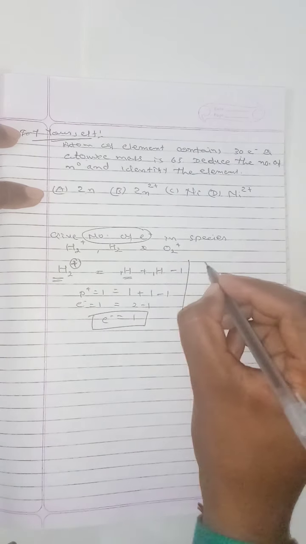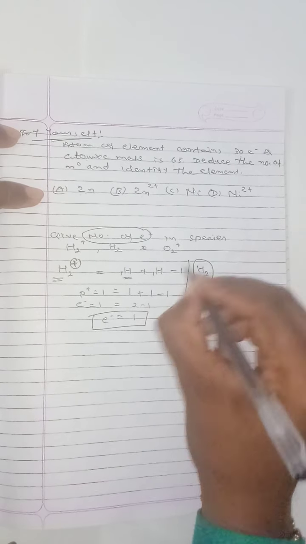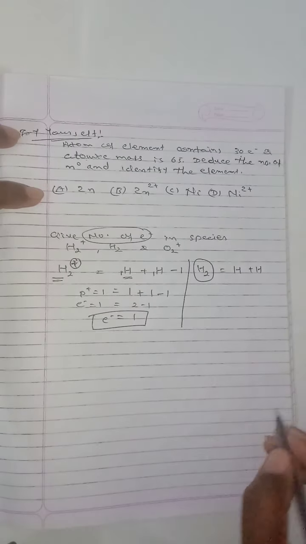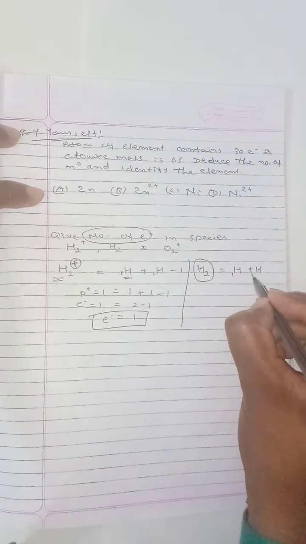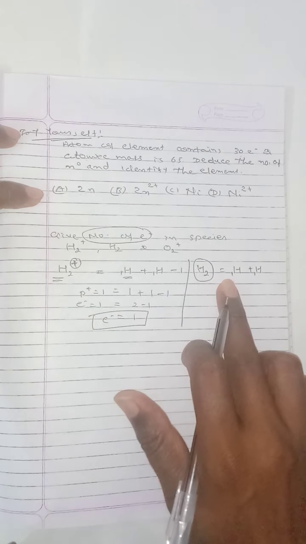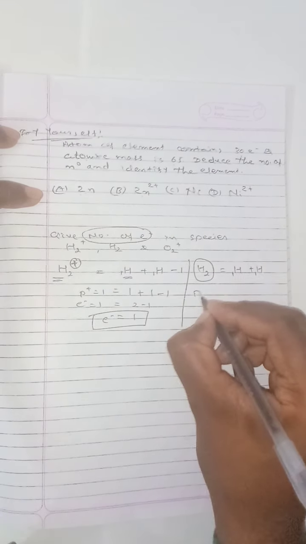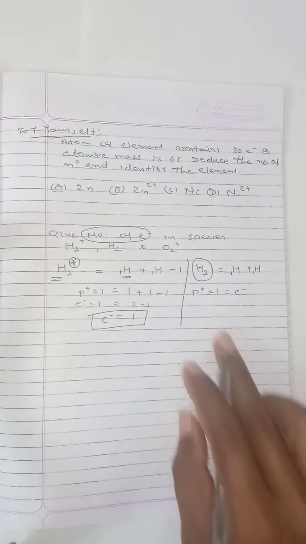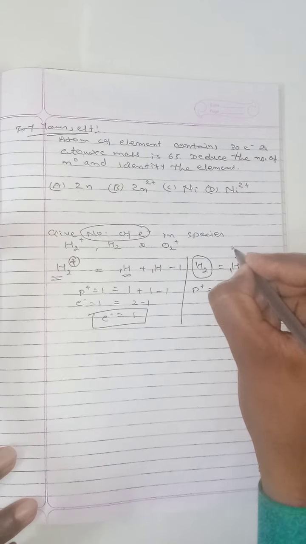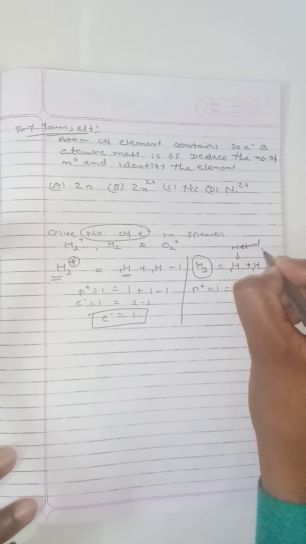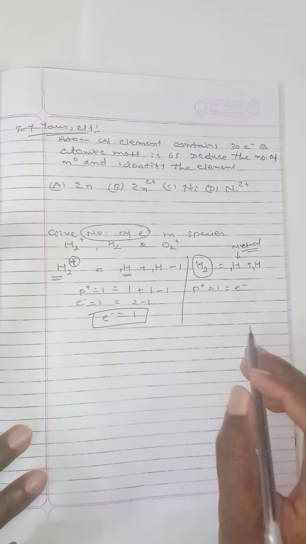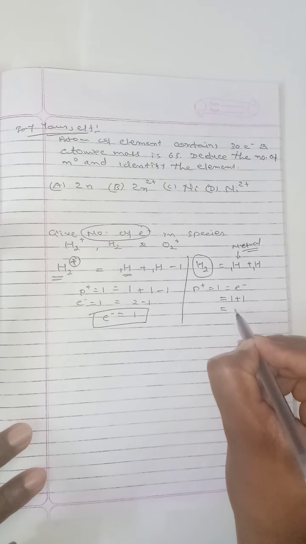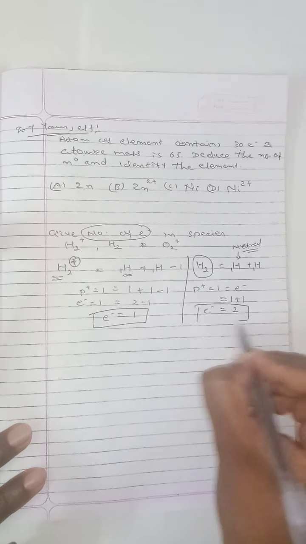Let's see here hydrogen H2. This is the molecule which is made up of two hydrogen atoms. Here its atomic number is 1. That means the number of protons is 1, which is equal to the number of electrons because it's a neutral atom. From this data we can write 1 plus 1 equal to 2. The number of electrons is 2.